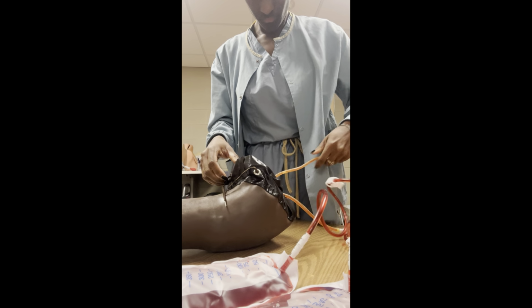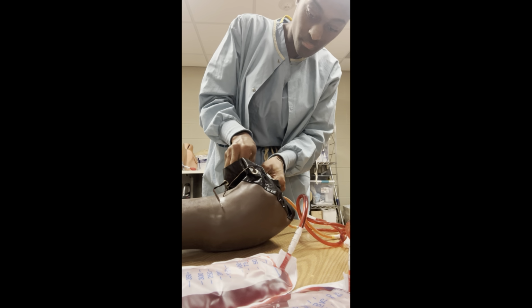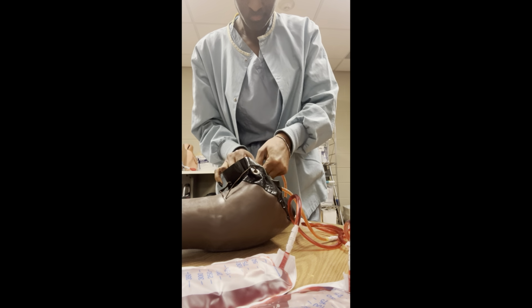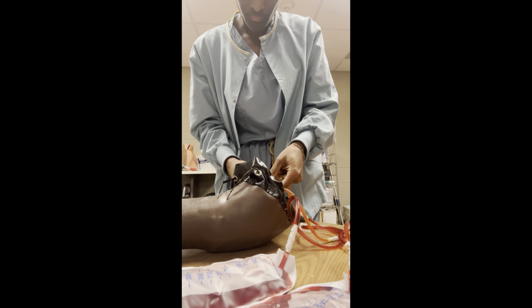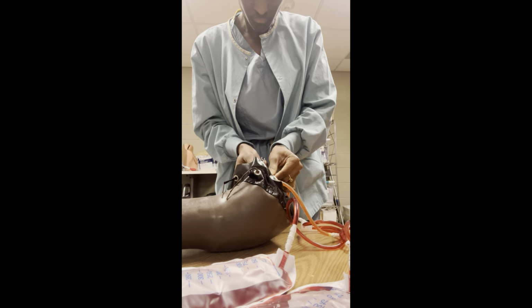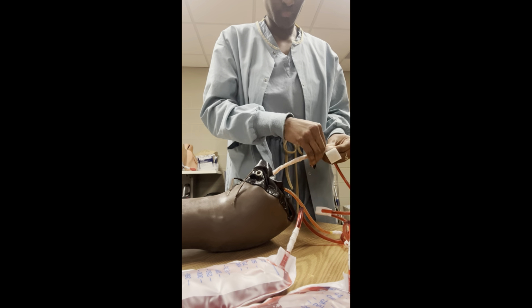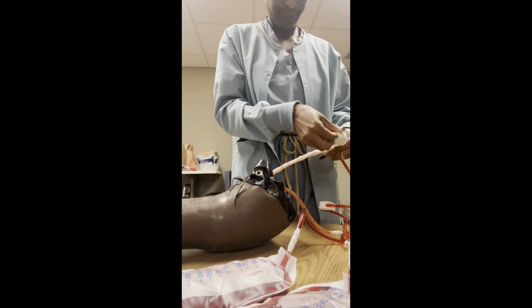So here I'm just showing you that I'm taping off the more proximal tubing to the arm. This is just so that we can protect it a little bit because these things are really fragile and decompose over time.